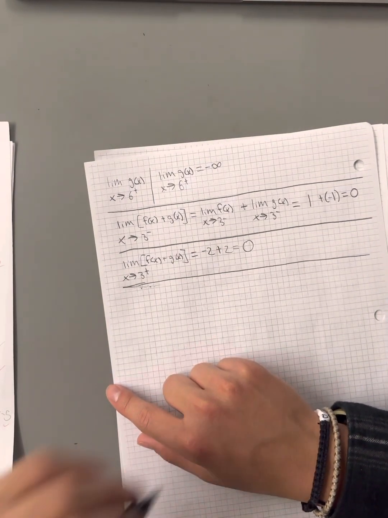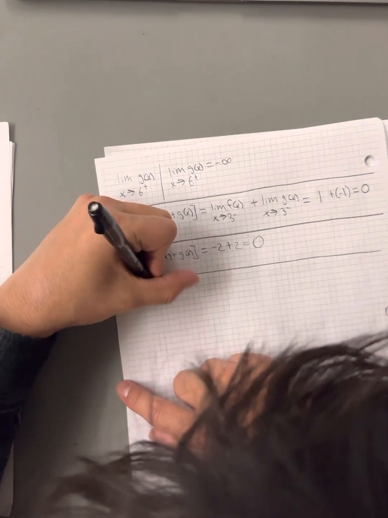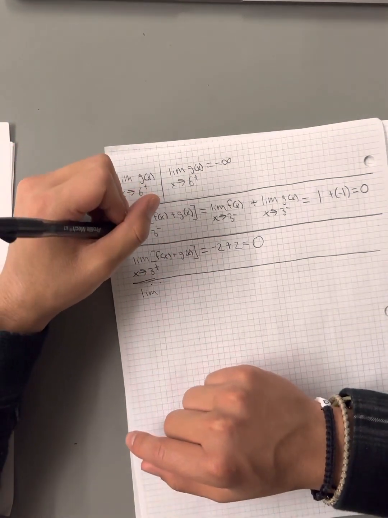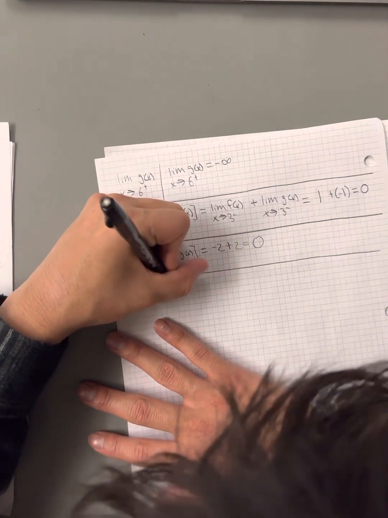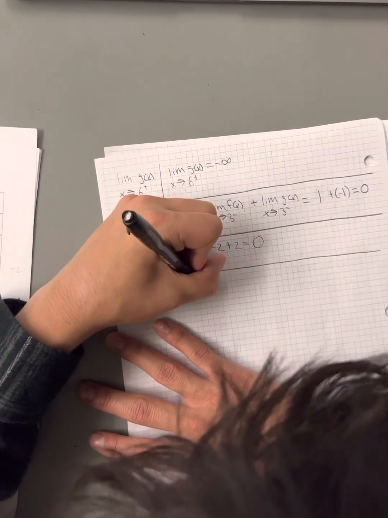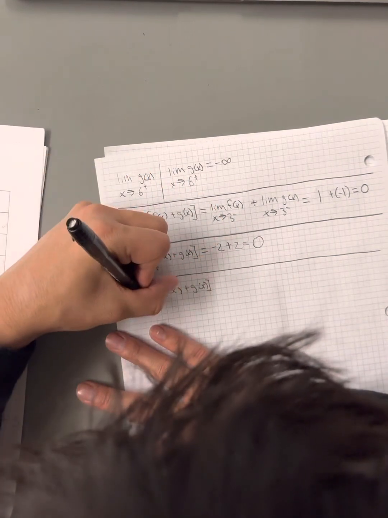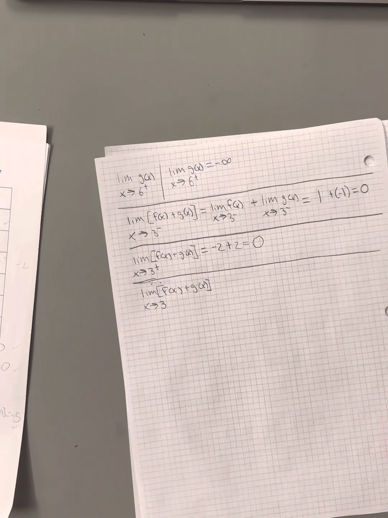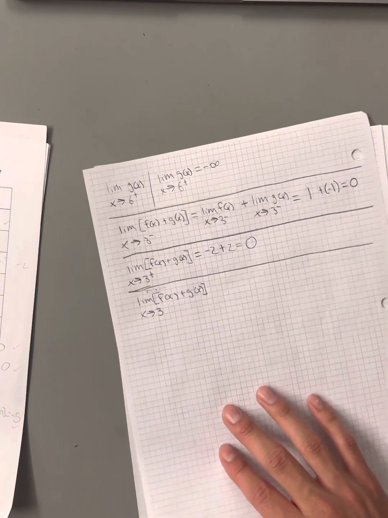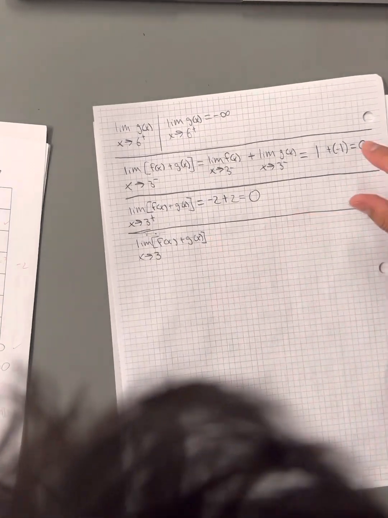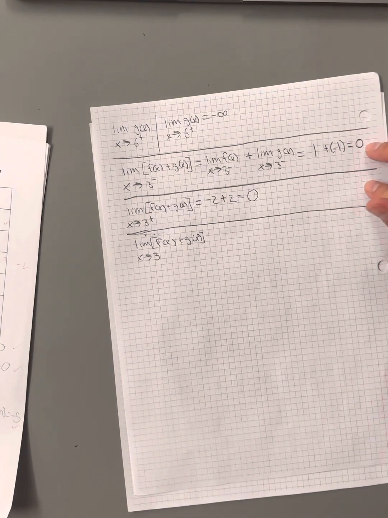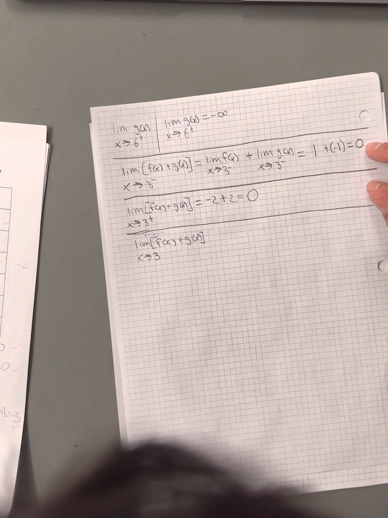Our next limit is now sort of putting it together, if you will. The limit of f of x plus g of x as x approaches 3. So we have to determine what this really means. As you can see, we've checked the limit from both sides already, and they equal the same thing.